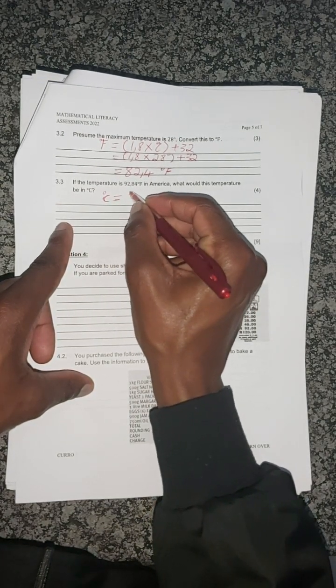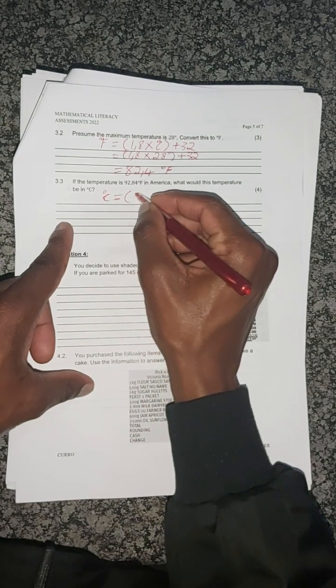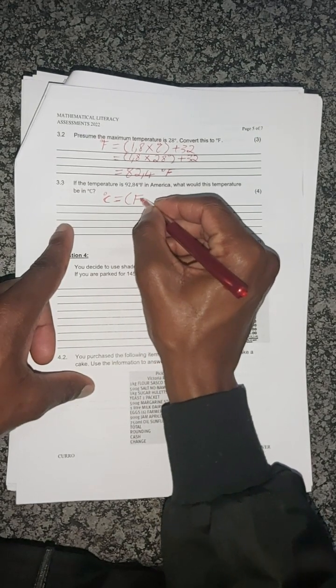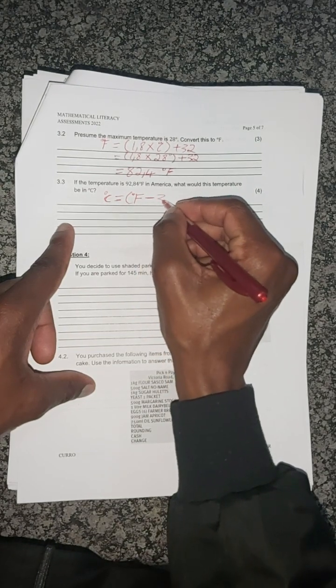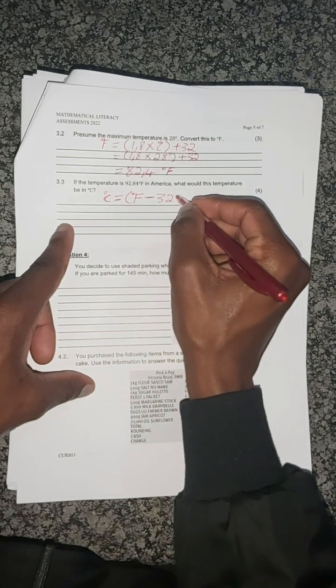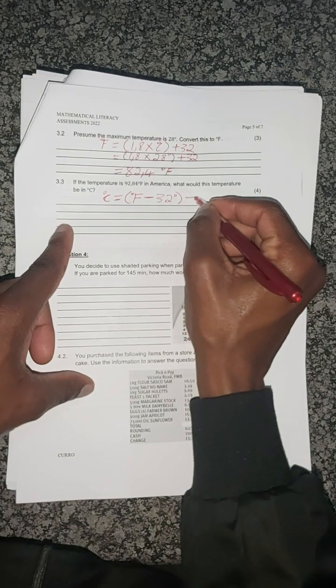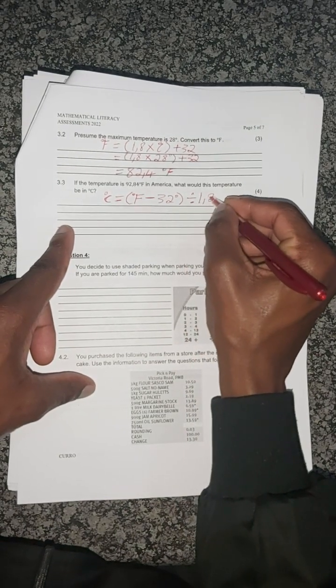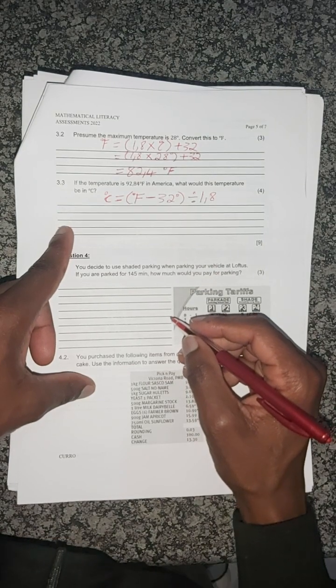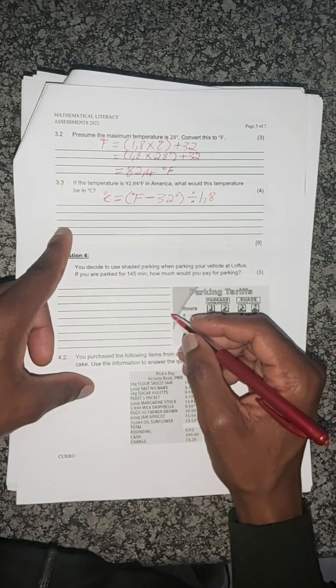In brackets, you will have Fahrenheit minus 32, then divided by 1,8. Okay, that is how the formula is going to look.